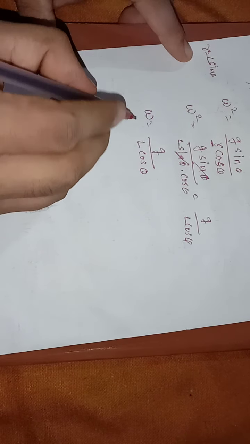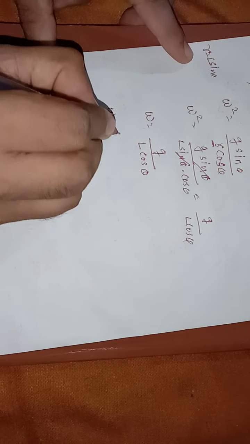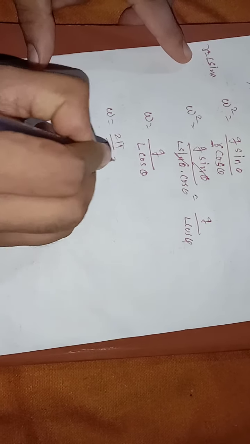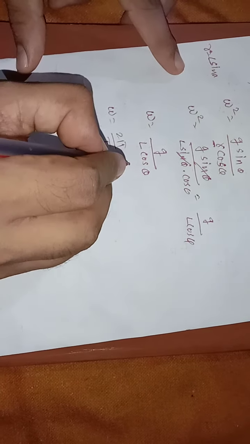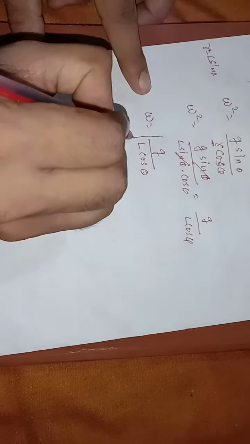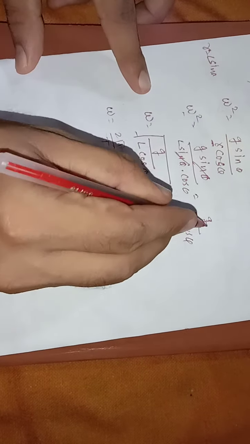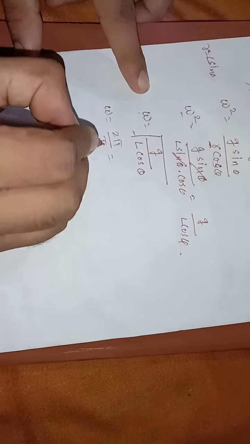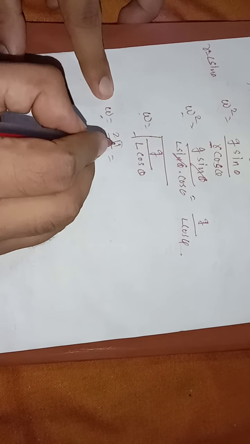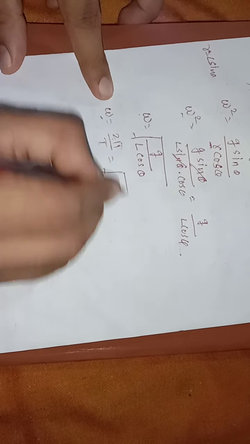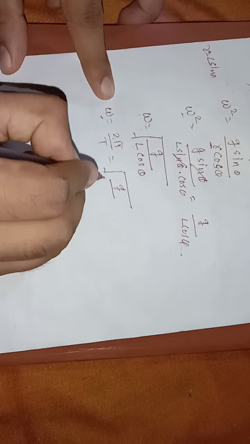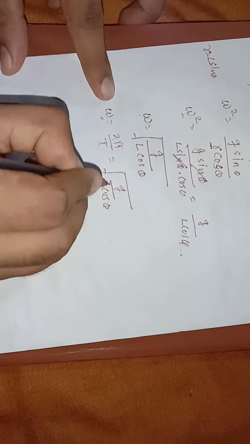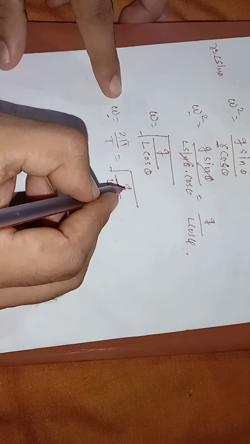Already we know that omega is equal to 2 pi upon T, so omega is equal to under root g upon L cos theta.